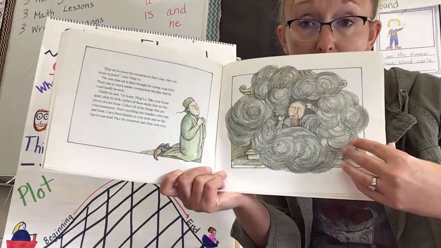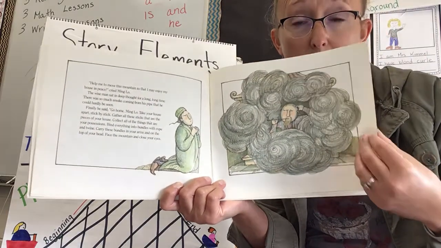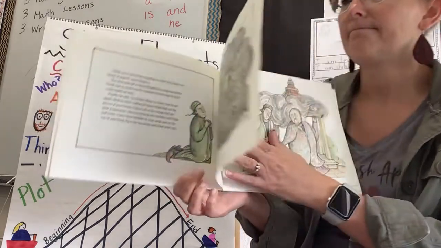So he's telling him to take his house apart, take all of his things, face the mountain, and close his eyes.